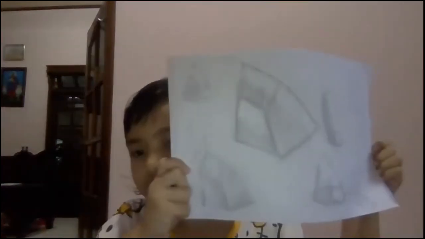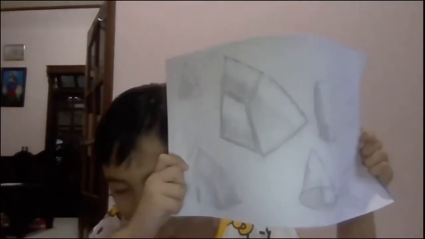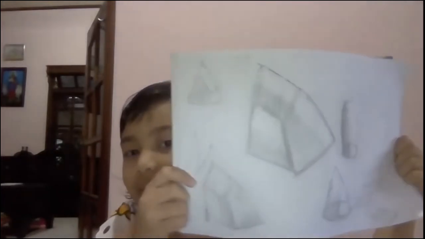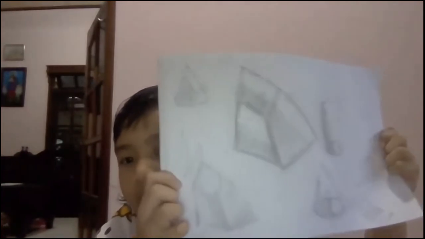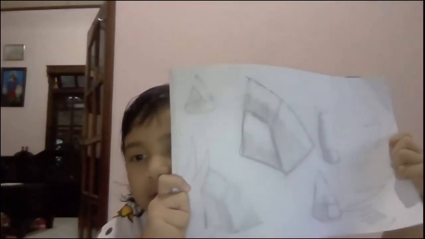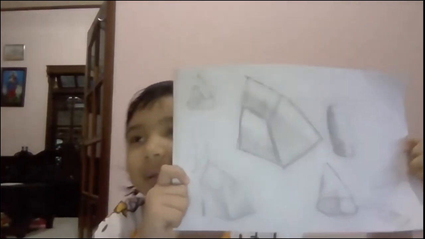Shadow pictures. I tried to make shadows on these shapes, like a cone, a cube, and what do you call it? So I learned how to make light with it, and I learned how to smooth it and make experiments with it.